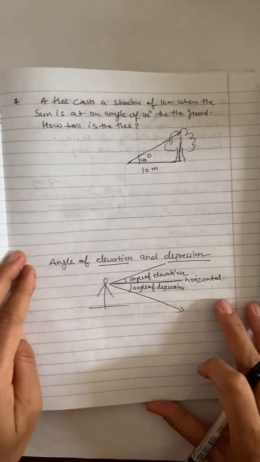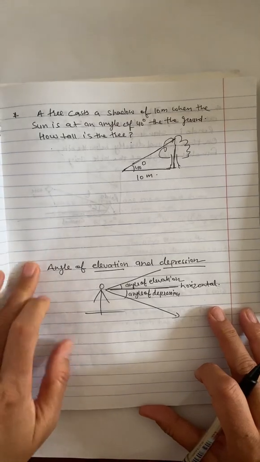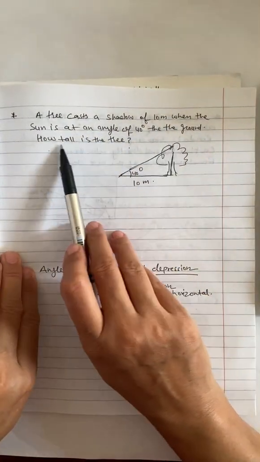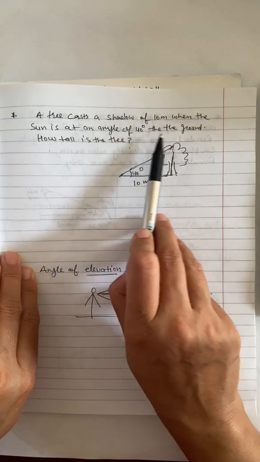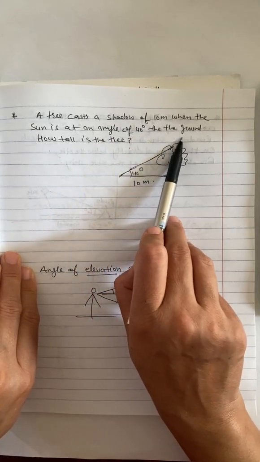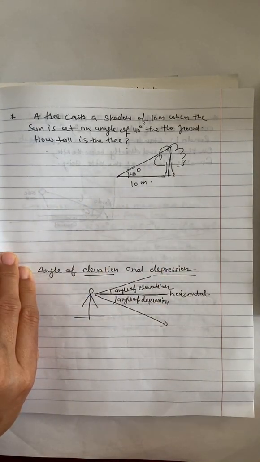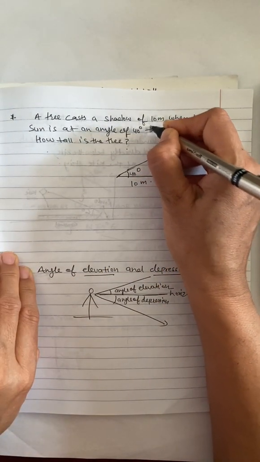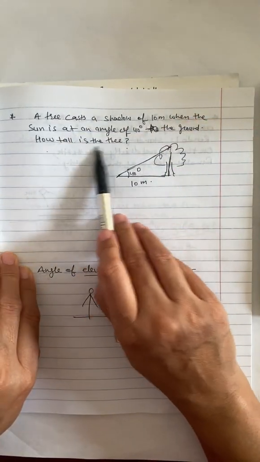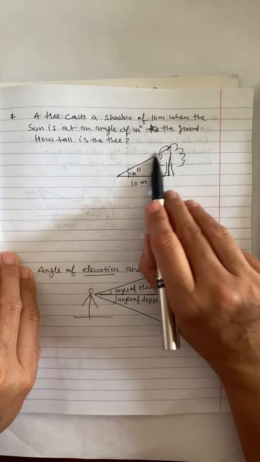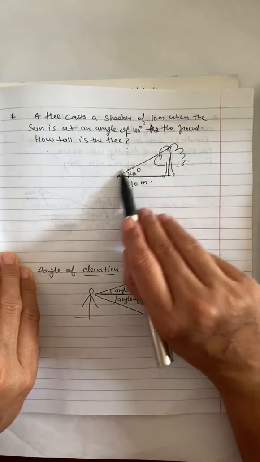Okay, so the next one is a word problem. A tree casts a shadow of 10 meters when the sun is at an angle of 40 degrees on the ground. How tall is the tree? So you need to find out how tall is the tree, with 40 degrees to the ground. So I just made a diagram here. So this is a tree. It's casting a shadow of 10 meters here.